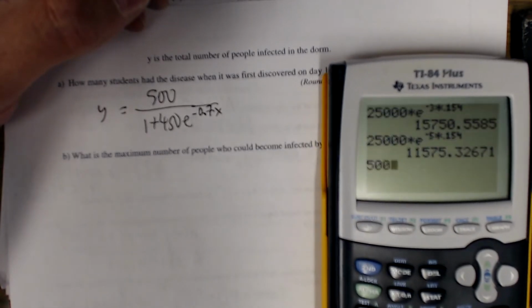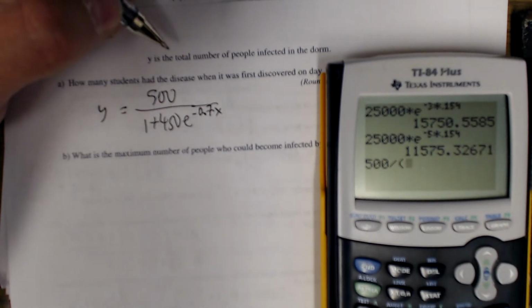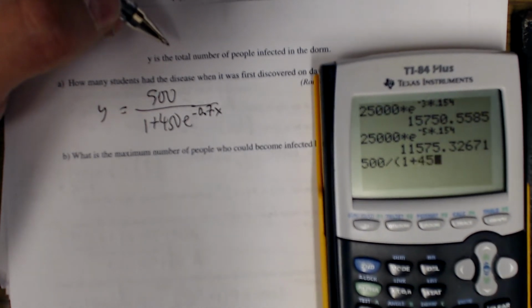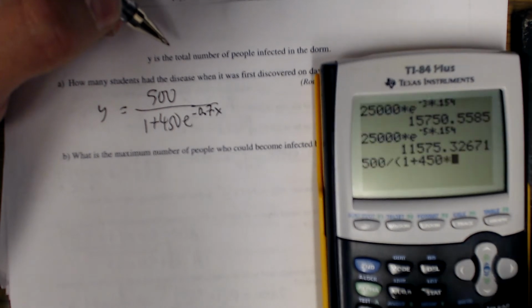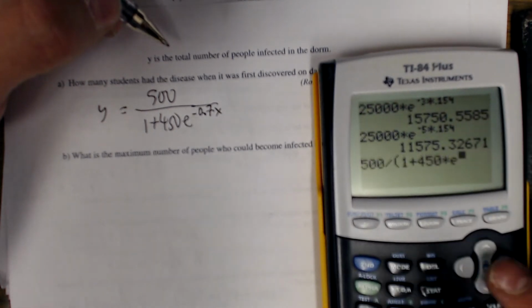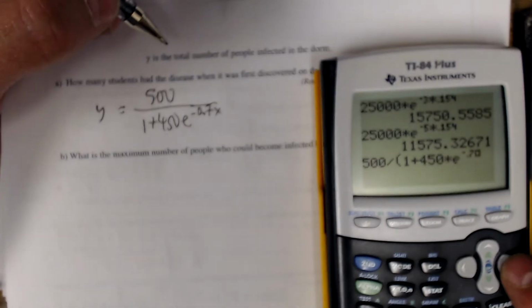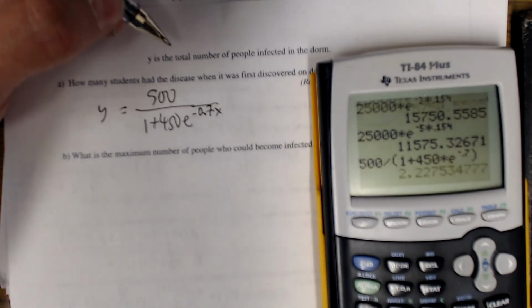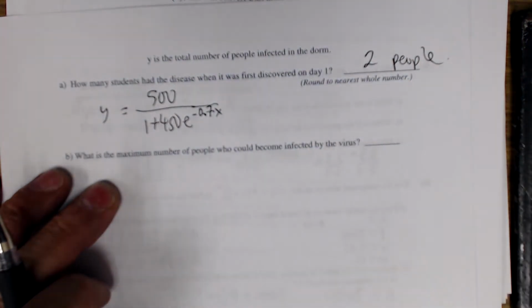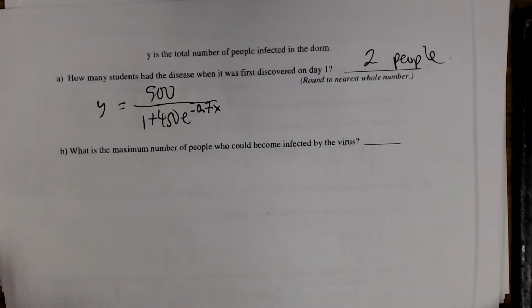So 500 divided by, open parentheses, 1 plus 450 times e to the negative 0.7, close parentheses, enter. And we're going to round it to the nearest whole number. So 2 people had the disease on day 1.